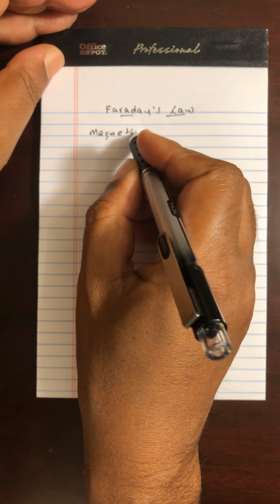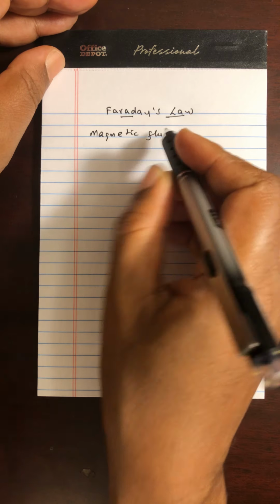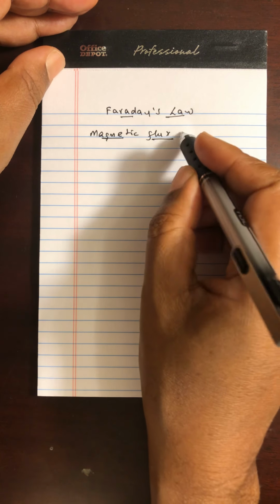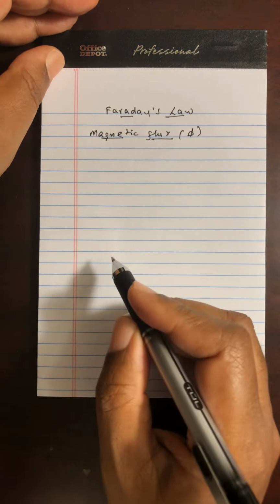Magnetic flux. Again, phi represents it.